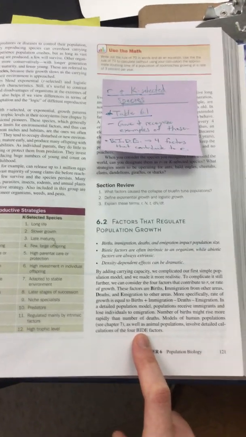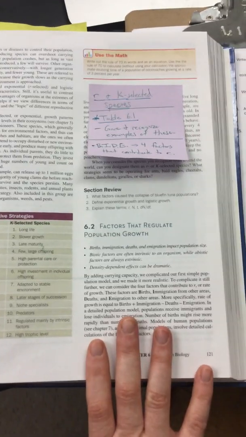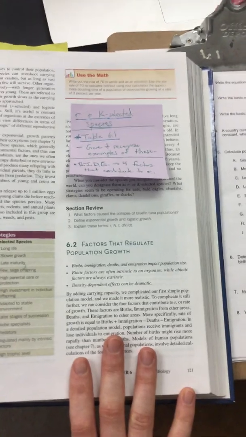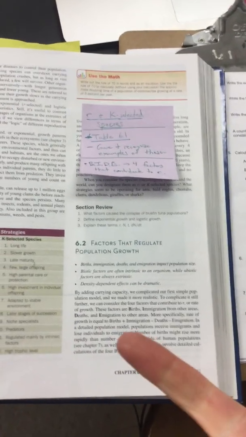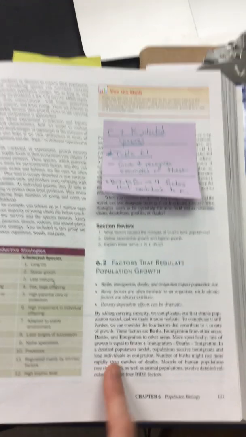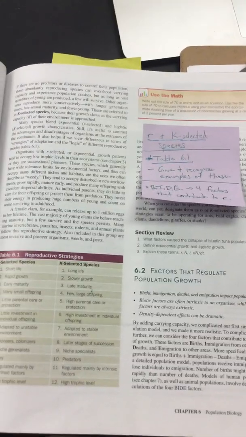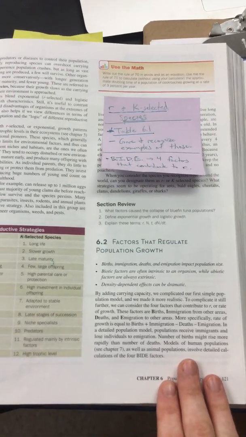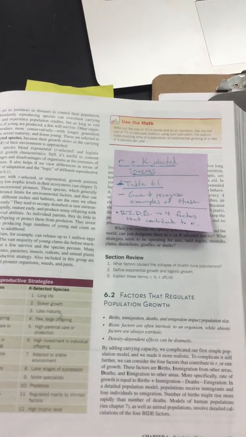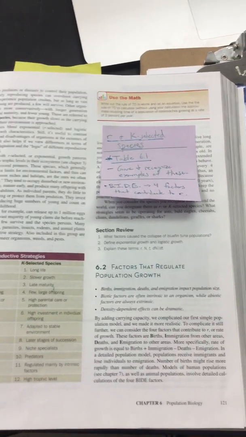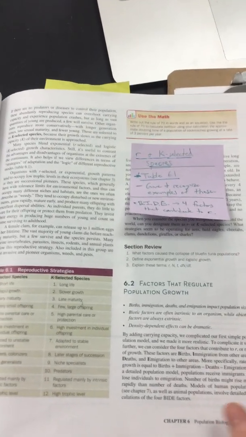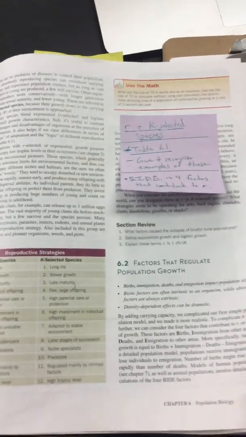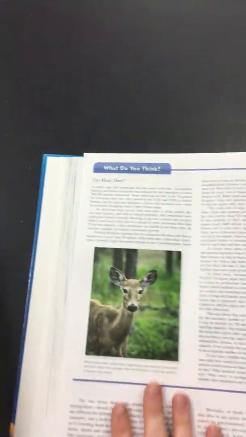If we're talking about population growth, there are 4 things that tend to impact population size, and it's BIDE, B-I-D-E. Births, immigration, so coming into a country, deaths, and emigration, things leaving a population. Okay, that's pretty straightforward, so you don't need a whole lot of information about that. These are just 4 things that contribute to population growth. So if you have 10 people who are born, but 2 people leave the population every year, your population growth is different than if everybody stays. Okay? Same with deaths and emigration, same thing.